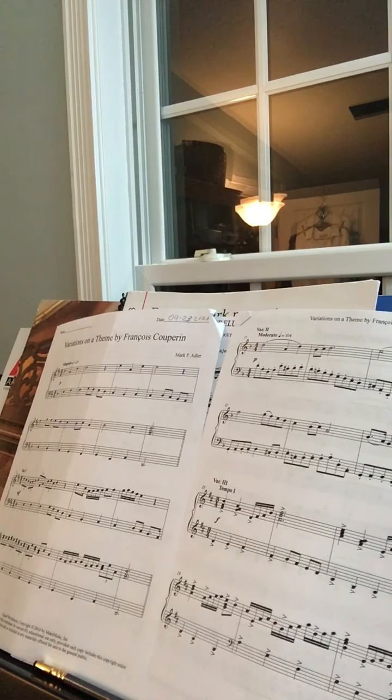But the right hand is different. Sideways. I'll try that one more time. You can hear there he's basically just decorating the melody.